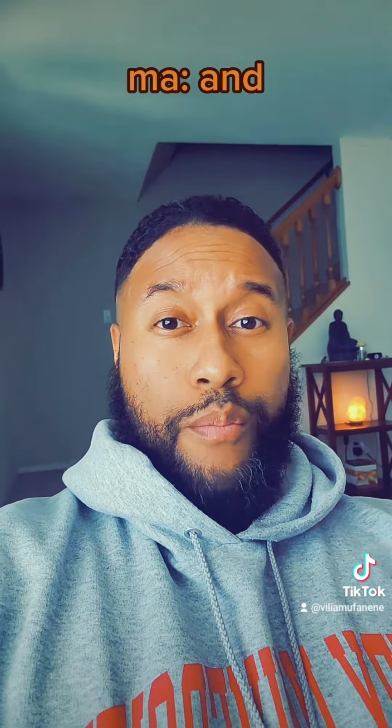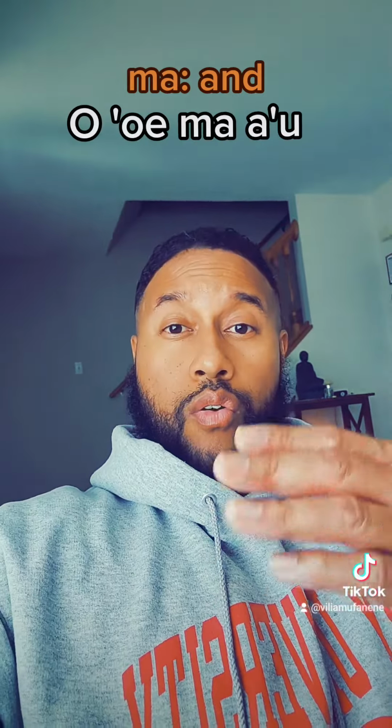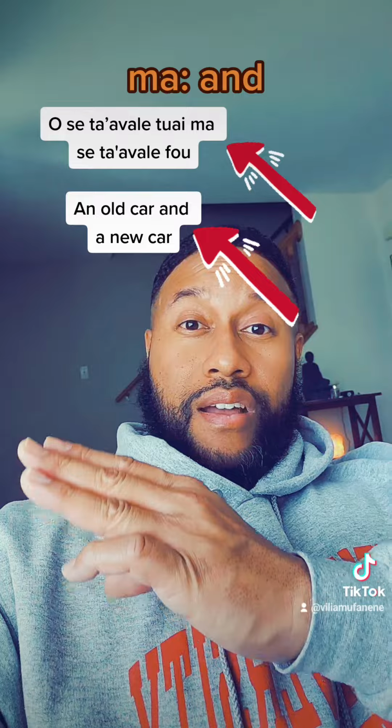And then finally, the word ma can be used as a connecting word to connect words and phrases. For example, o se ta'avale tuai, ma se ta'avale fou.